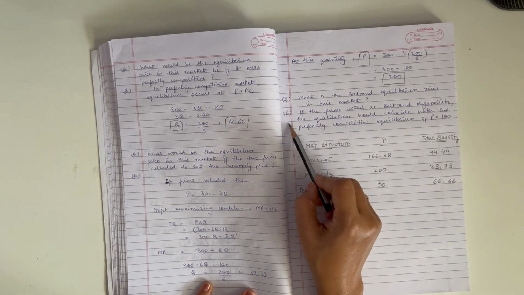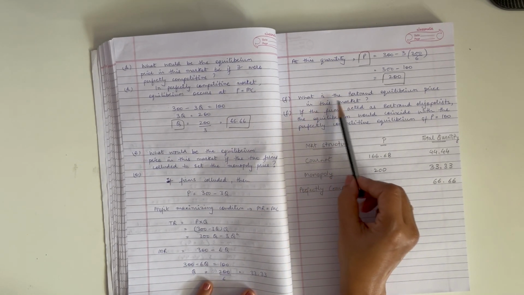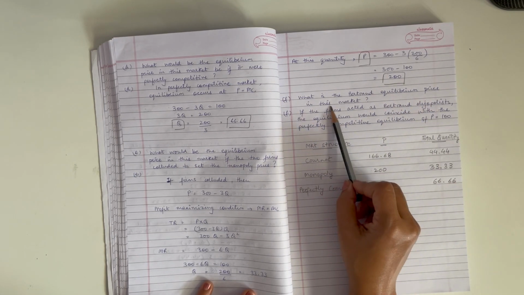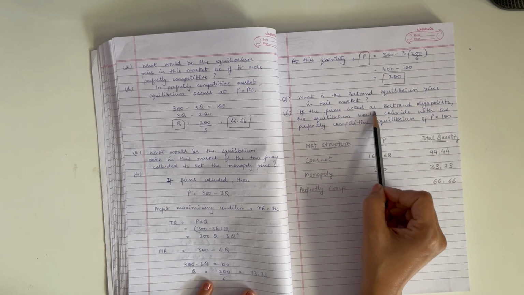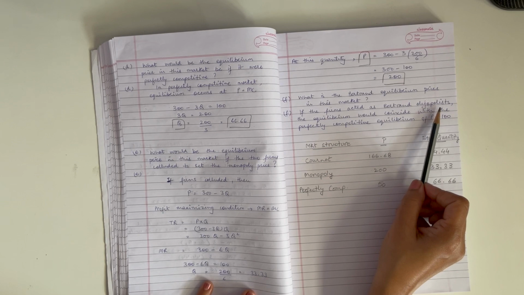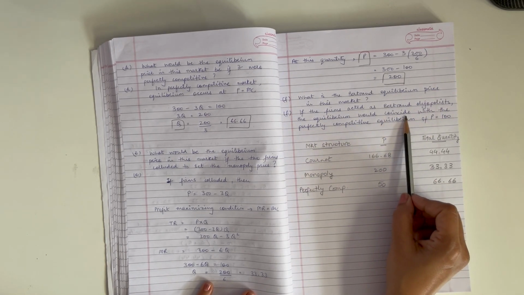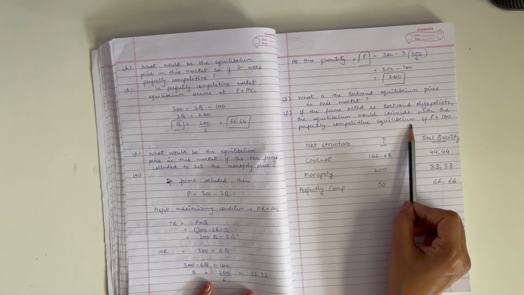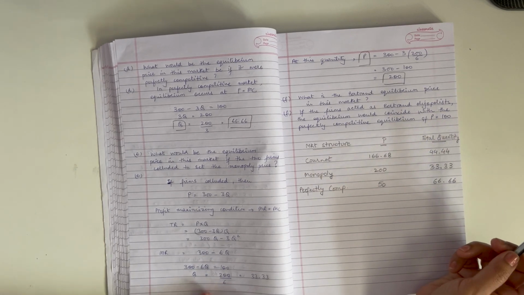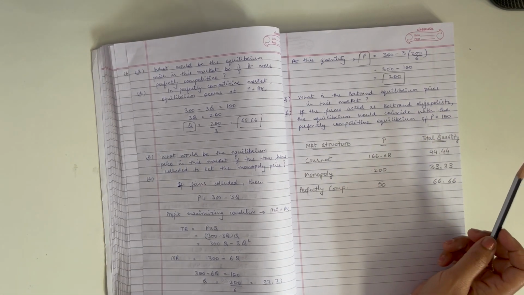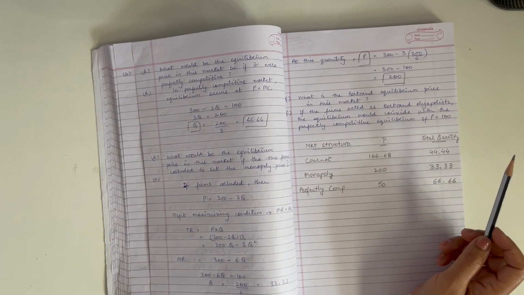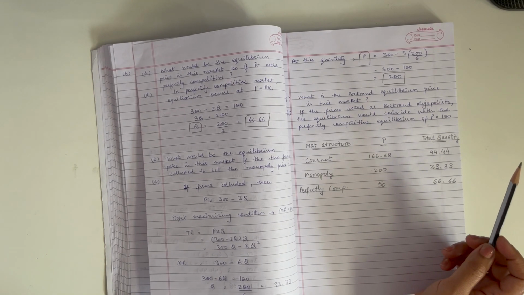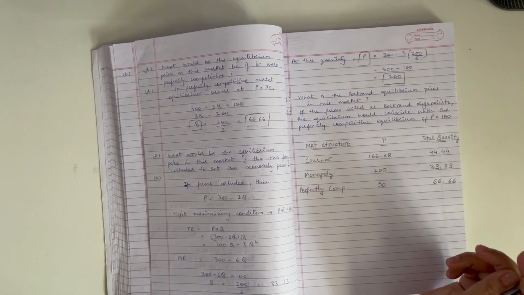Okay, my last part, my F part says, what is the Bertrand equilibrium price in this market? Now, if the firms acted as Bertrand oligopolists, the equilibrium would coincide with the perfectly competitive equilibrium of P equals MC. So it will act the same as a perfectly competitive market.